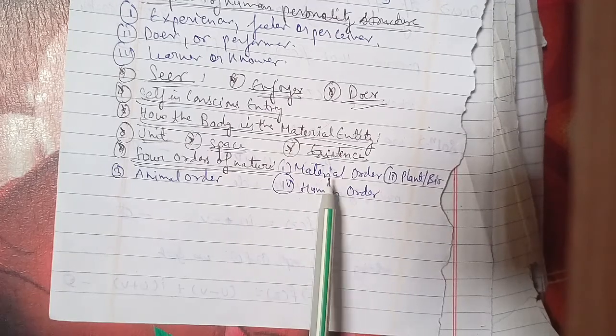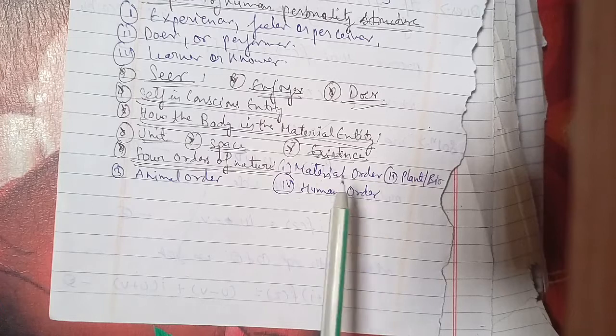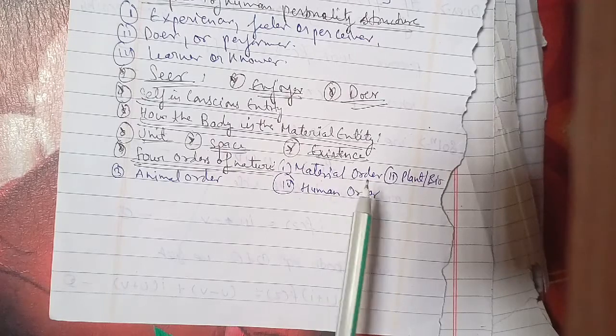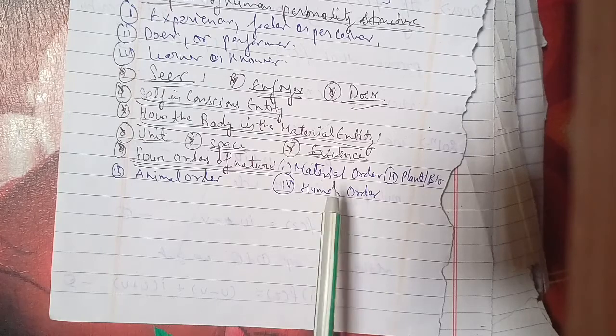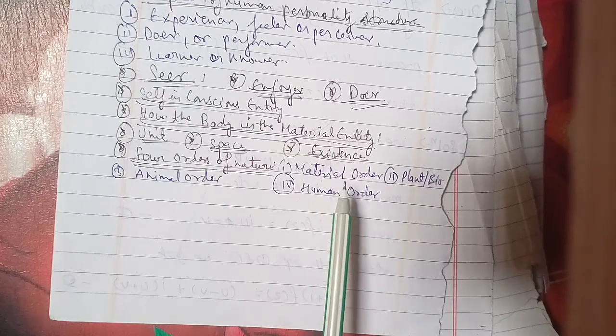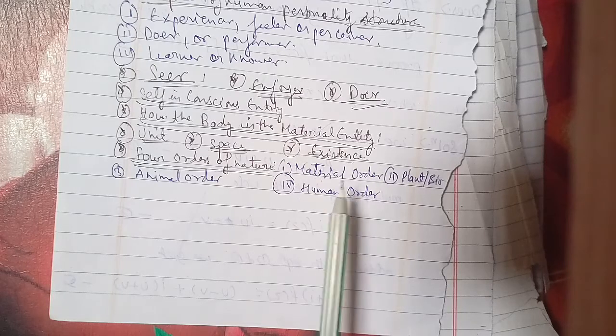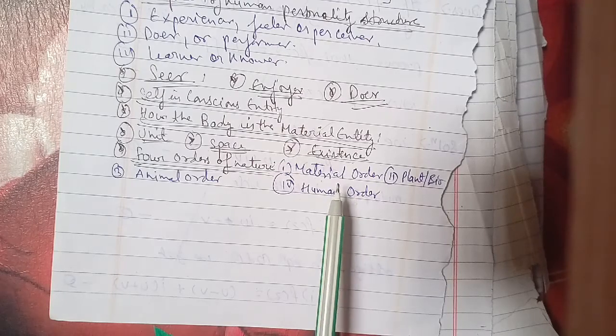And discussing the material order here, this order comprises non-living things and also the various forms of energies like sound, light, heat, etc., which are also part of the order. The fundamental characteristic of this order is composition or decomposition as well.